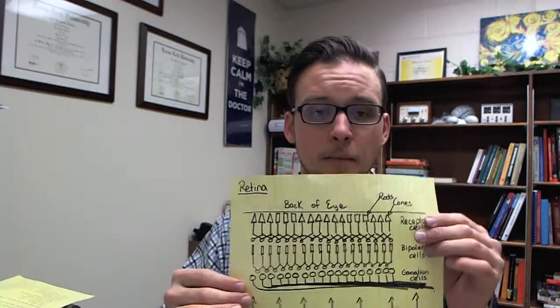Okay? Now, back to the seemingly backwards organization of your eye. Ganglion cells, bipolar cells, receptor cells, horizontal cells, amacrine cells, they're all transparent. So if this is the back of your eye, light's coming in over here, and your receptor cells are pointed towards the back. So the light has to go in through the eye, pass through your ganglion cells, your bipolar cells, horizontal, amacrine, and receptor cells in order to get to the tips of your receptor cells.